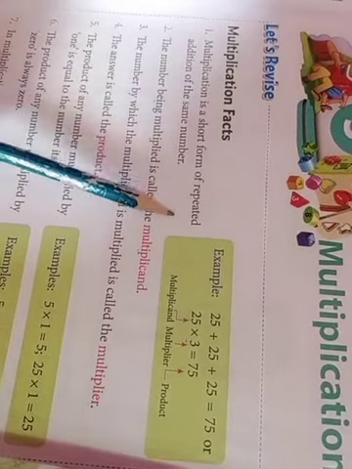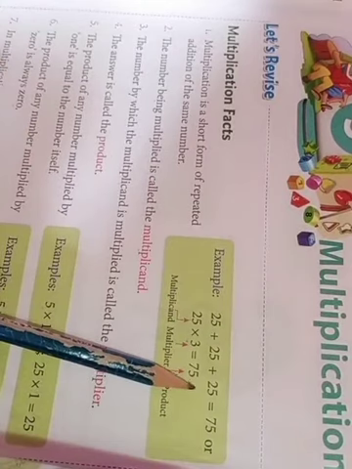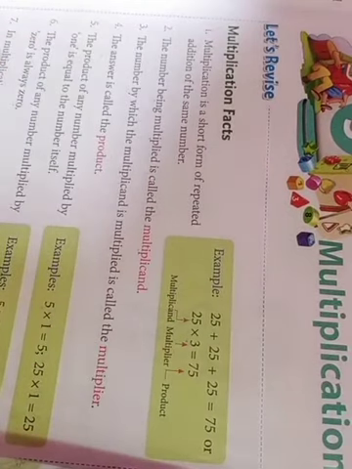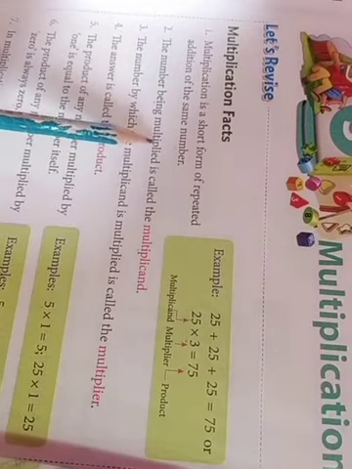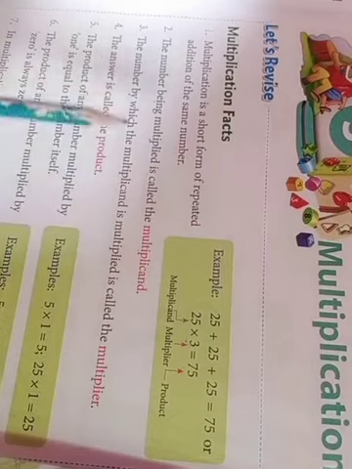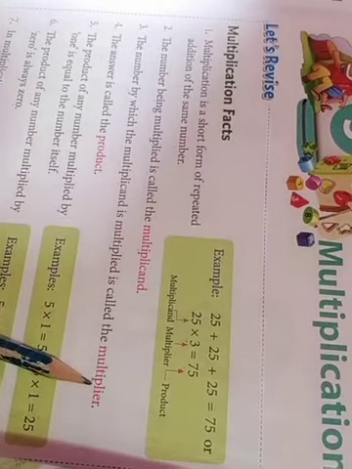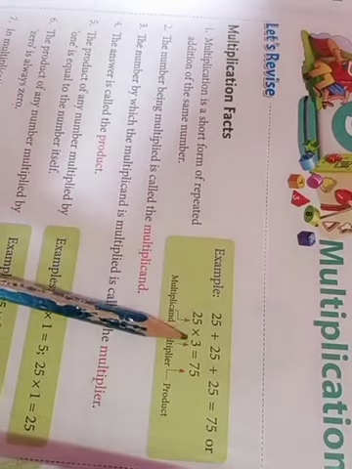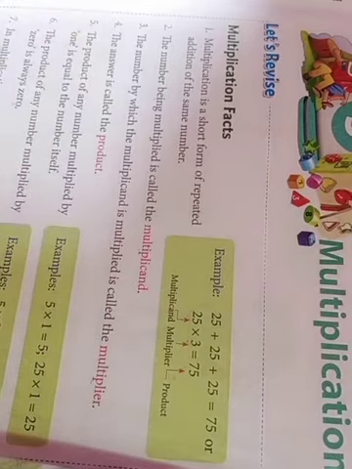Multiplication is a short form of repeated addition. When we add the same number repeatedly, it can also be called multiplication. The number being multiplied is the multiplicand, and the number by which the multiplicand is multiplied is called the multiplier. So this is the multiplicand and this is the multiplier, and the answer is called the product.